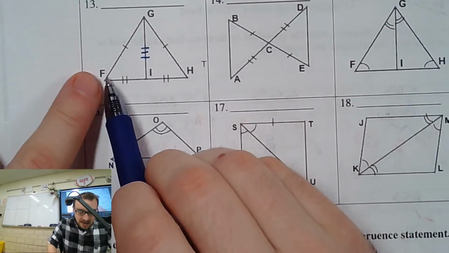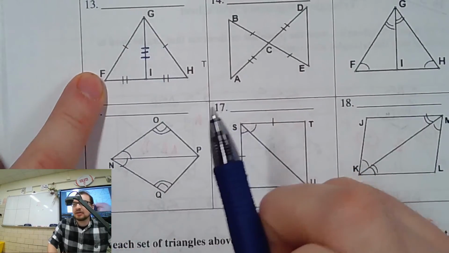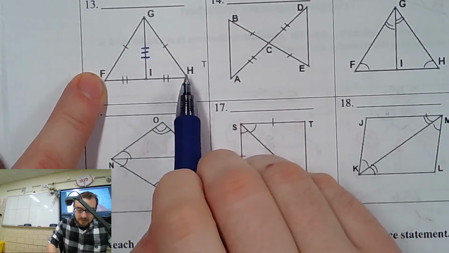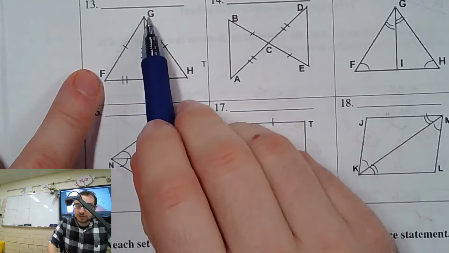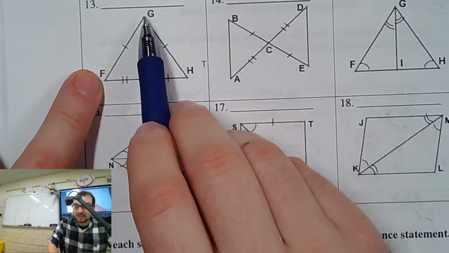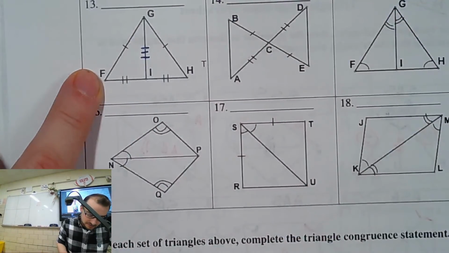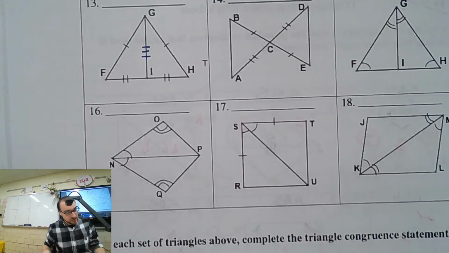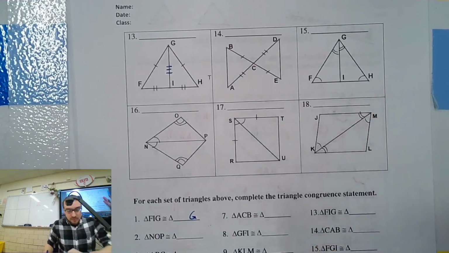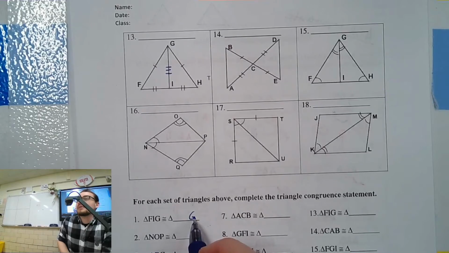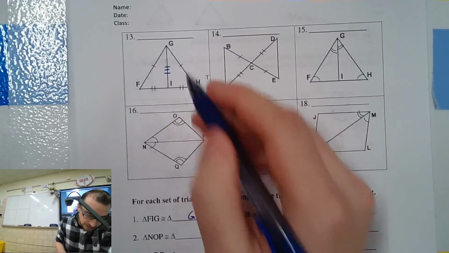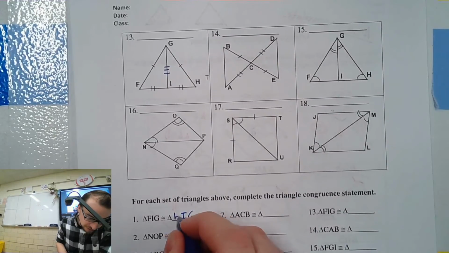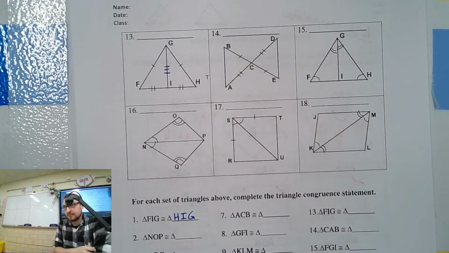So notice FIG is how they wrote it. That corresponds to HIG, right? And I know that because FIG ends in G, and this triangle has a G in it, so it should also end in G. So let me zoom out a little bit. So FIG, we're going to try and match up the letters as much as possible, okay? This is HIG. That way I can have all my letters match up. Except for the H. Wait, so the numbers on the bottom don't match the numbers that are here? Yes.